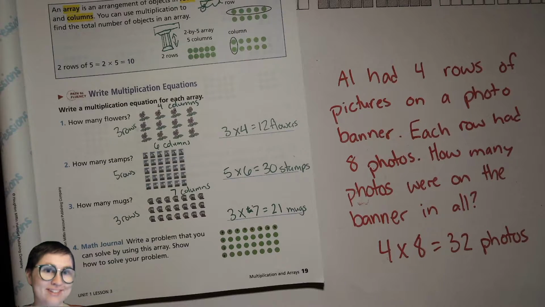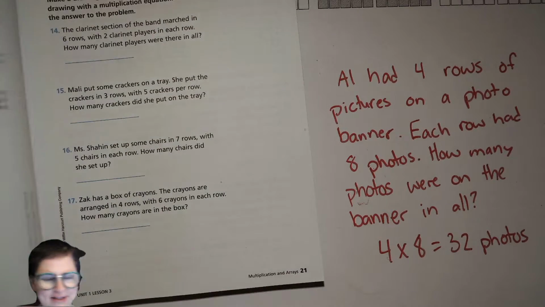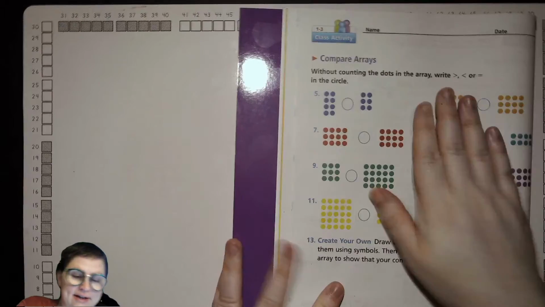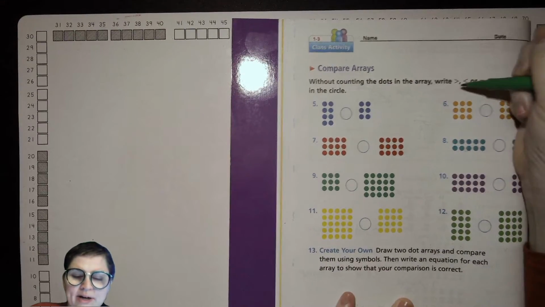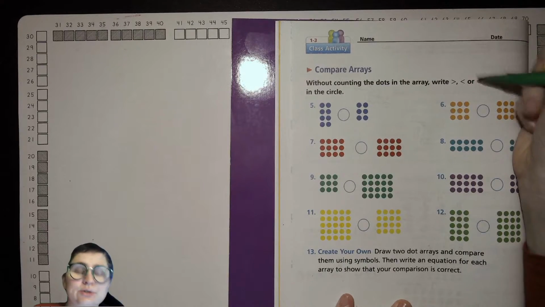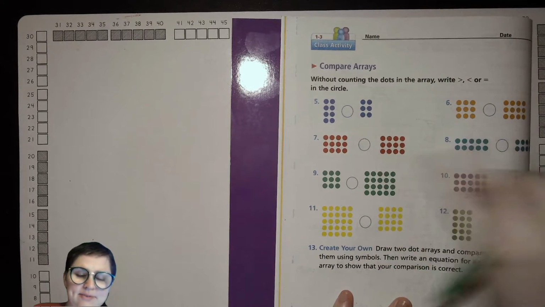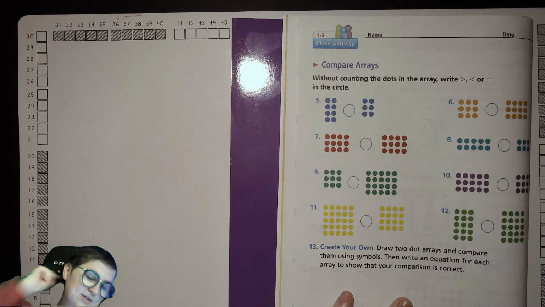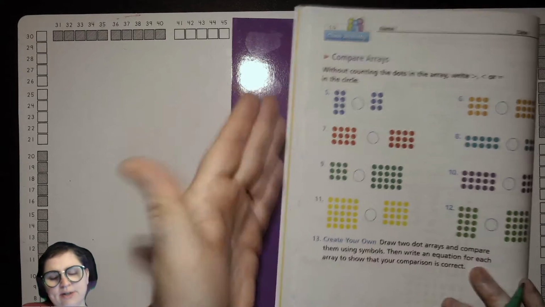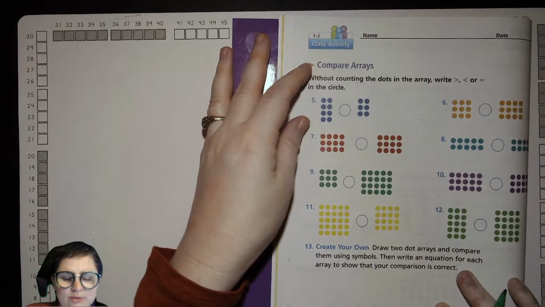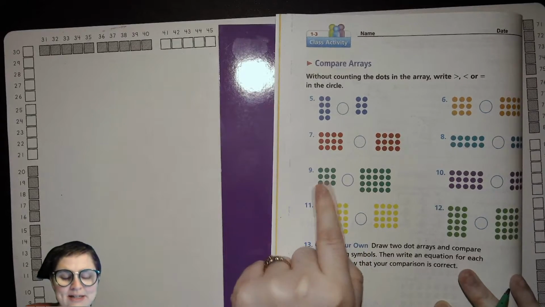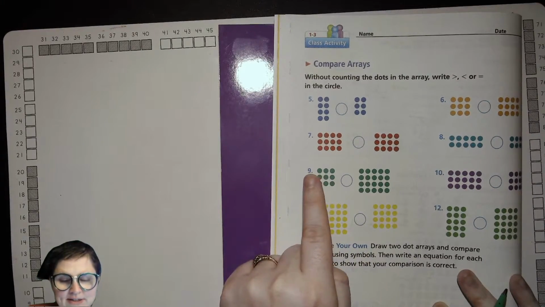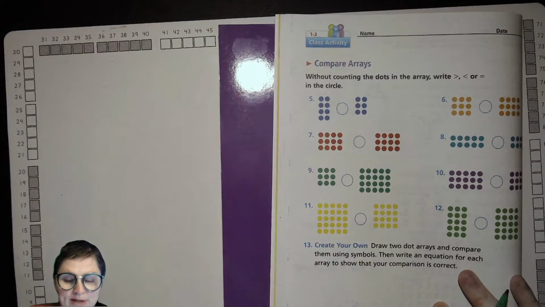Right. Let's go ahead and turn that page. Now we're going to use the symbols greater than, less than, or equal to describe looking at these different arrays. By looking at the arrays, you can usually see pretty easily which one's bigger if it's obvious, like this one is obviously bigger than that one. Sometimes if they're similar looking, you might want to do the problem or count them. But let's take a look.